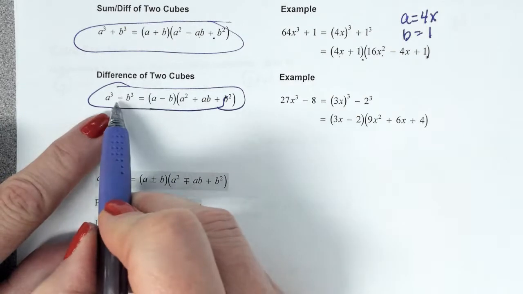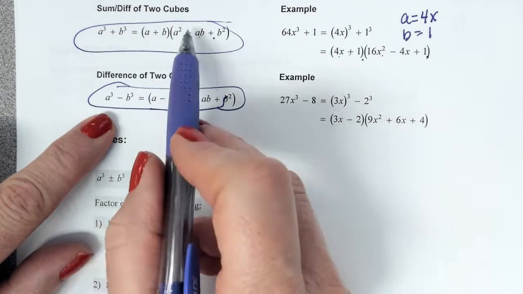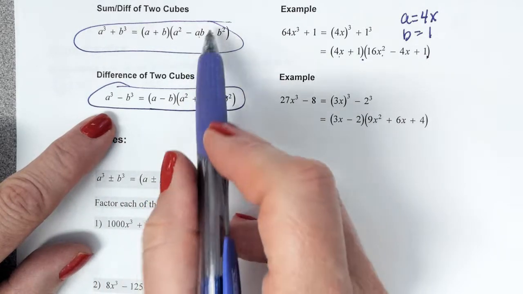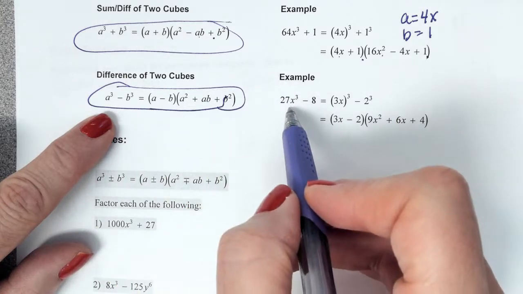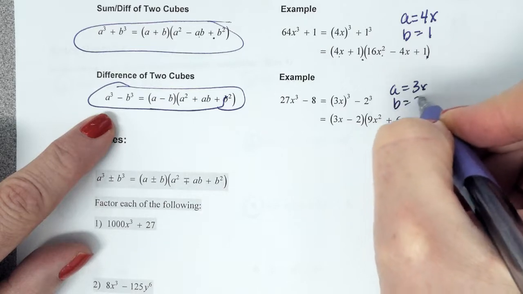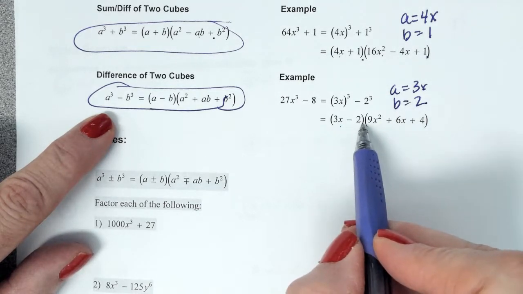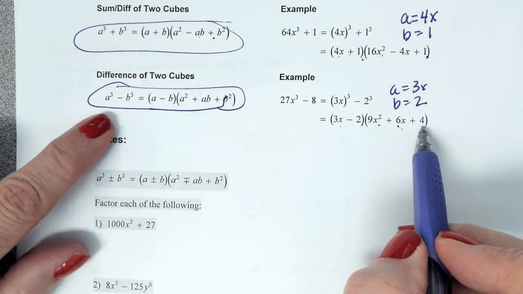The difference of two cubes is very similar, except this one is now going to be these signs change. So the plus is minus, the plus is minus. The minus is plus, but the last sign always remains a plus for both of them. So in this case, a would be 3x, b would be 2. Applying our formula, it's a minus b, a squared plus a times b plus b squared.